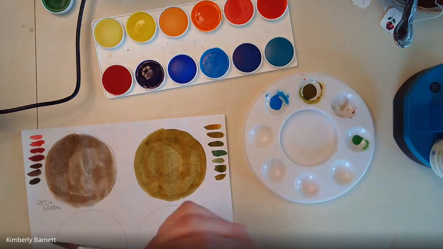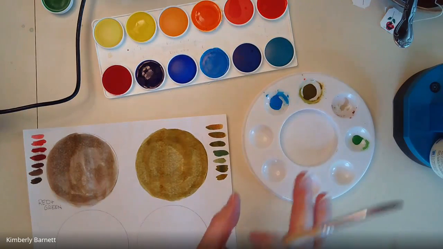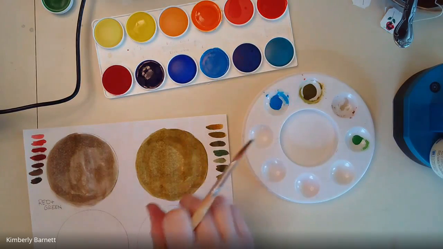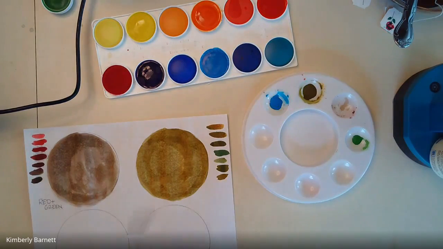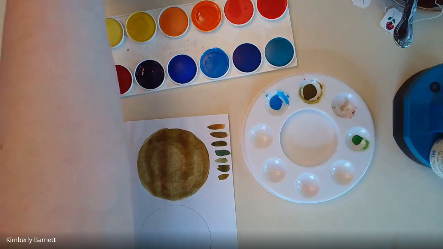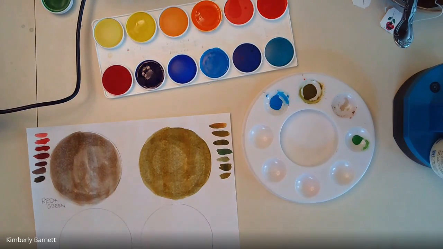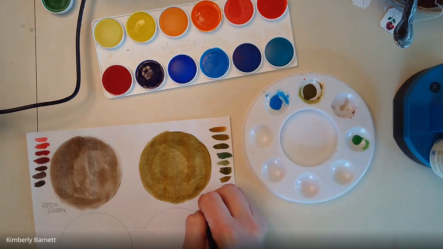Depending on the color of orange I have and the color of blue I have, I could possibly get a little bit more of a gray tone than this brown tone. But typically, orange and blue make more of a brown neutral. So I'm going to label this one as my orange and blue.